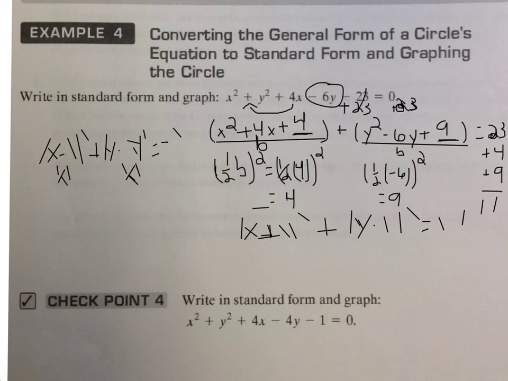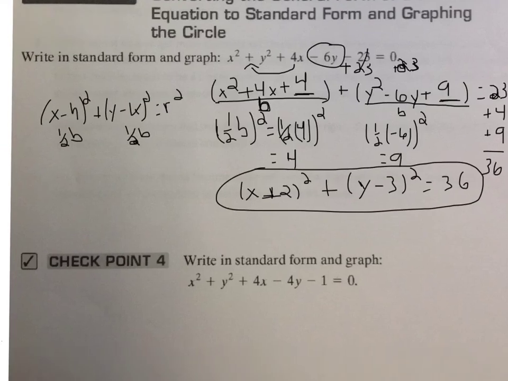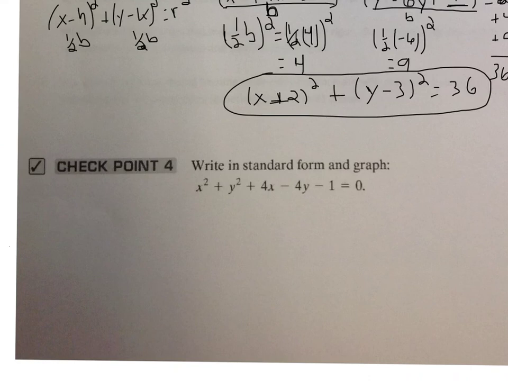Okay, try it in your checkpoint, and I'll give you the answer. Pause here, and then when you come back, I'll give you the answer. Checkpoint 4, the answer is x plus 2 squared plus y minus 2 squared equals 5.